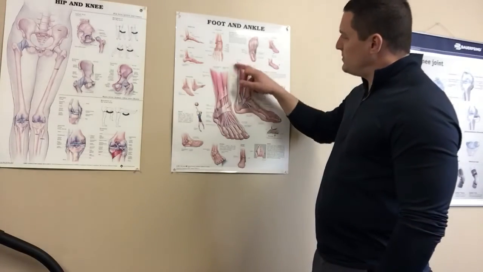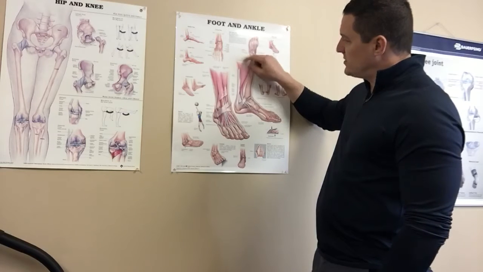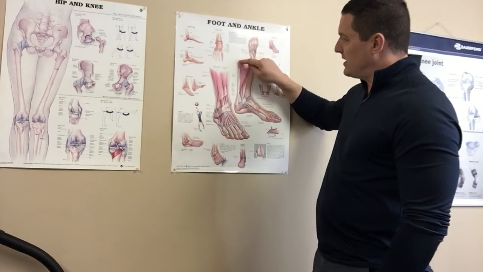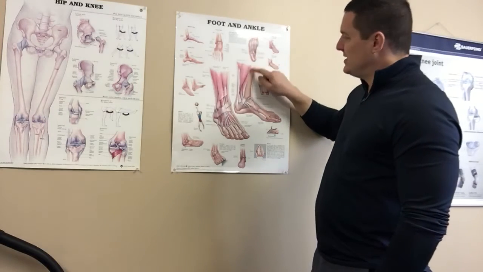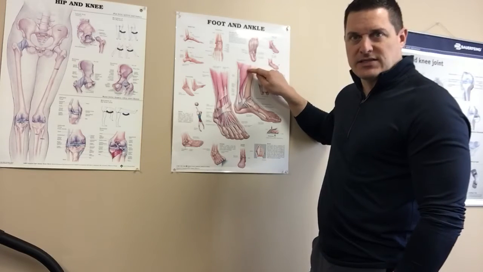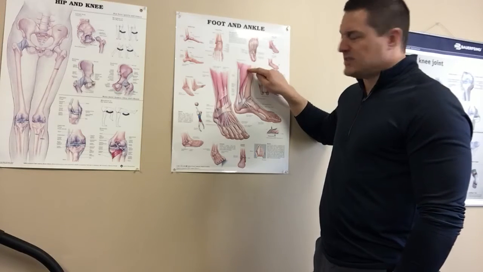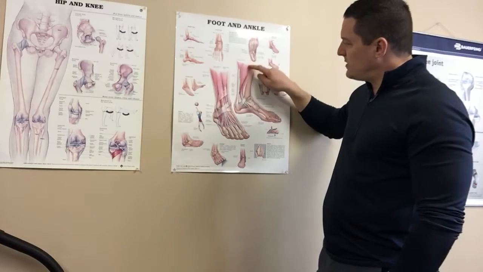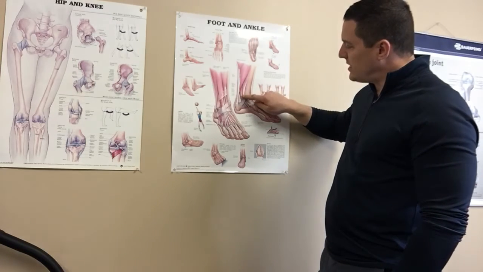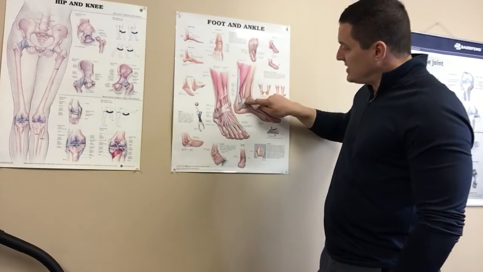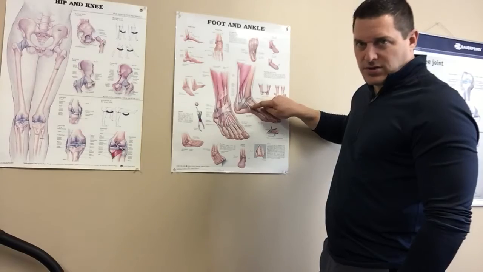It runs deep to the calf muscle. So your calf muscles are made up of two major muscle groups called the gastrocnemius and the soleus. Deep to that, on the inside here, is this tibialis posterior tendon. And the tibialis posterior runs from the inside of that leg deep to those muscles, comes around the inside of your ankle, your medial ankle, your inside ankle, and attaches in the arch.